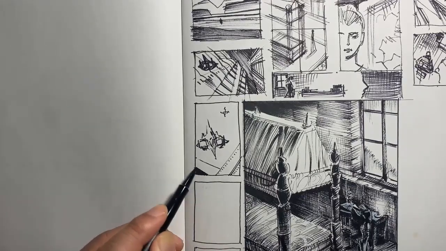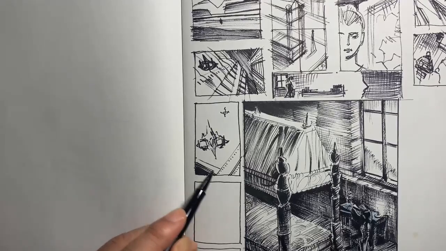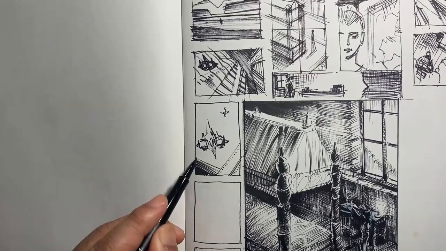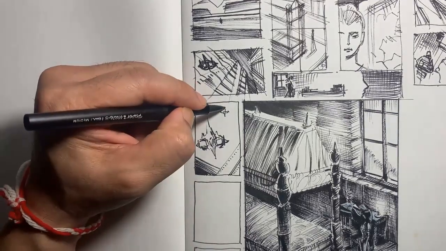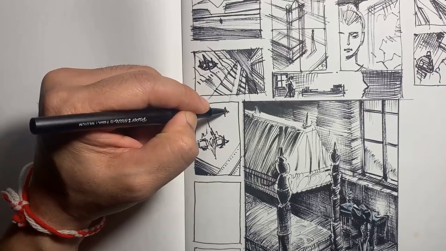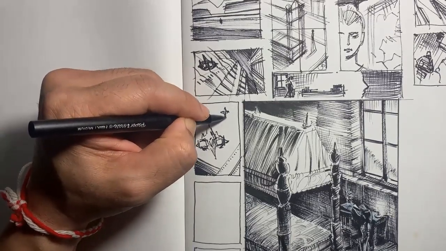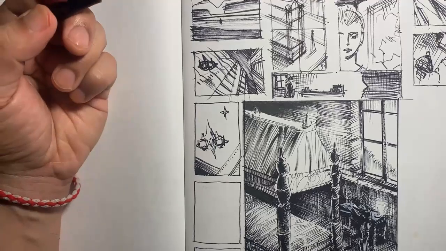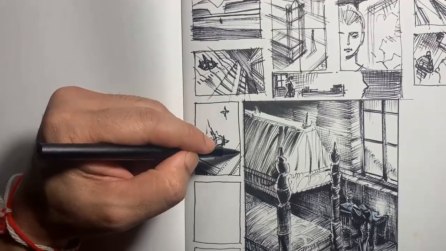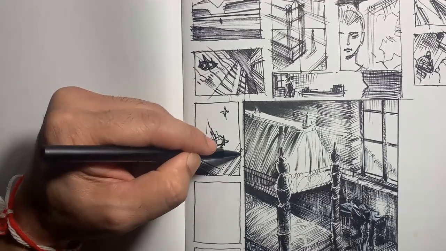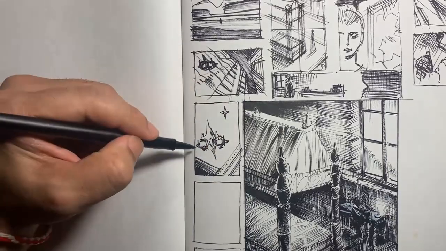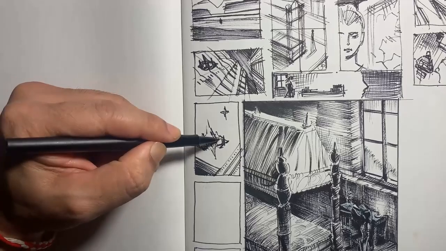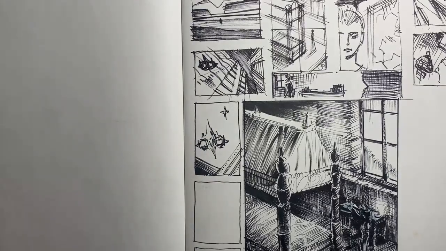Play around with the values. This is like a lot of the old school sci-fi stuff, like John Berkey, I think that's his name, Berkey, and John Harris. So that's one thing you could do.